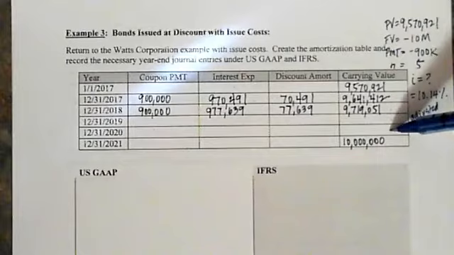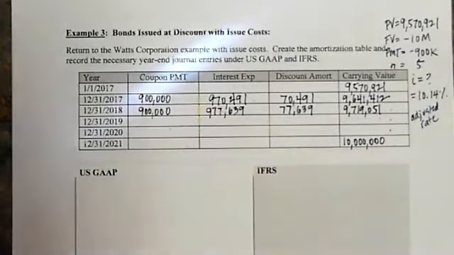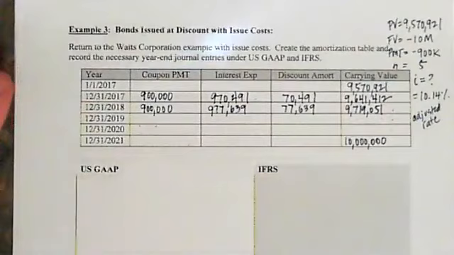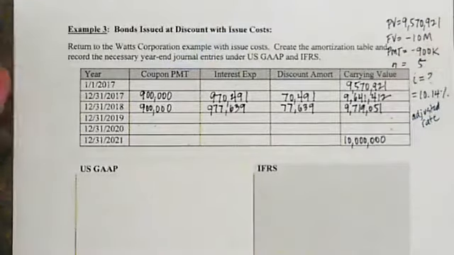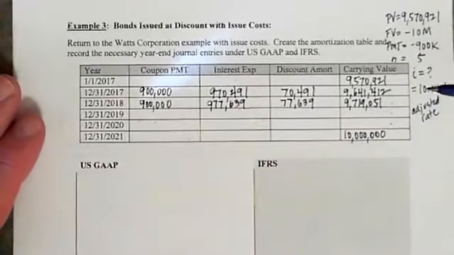N would be 1 at that point. And so you need to get really comfortable doing that because we're going to start dealing with situations where things are issued late at a later point in time, and you're going to have to figure out what their carrying value is without having to go through the process of making an amortization table or doing journal entries.